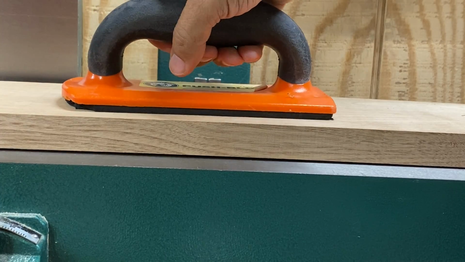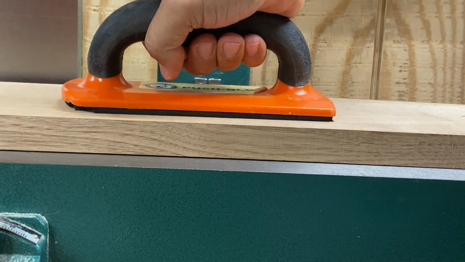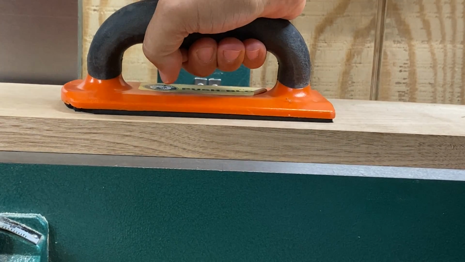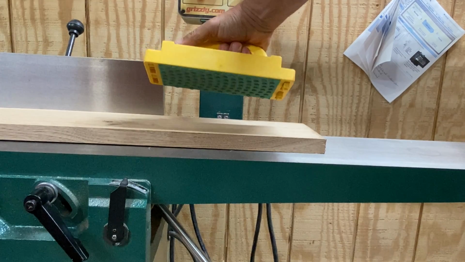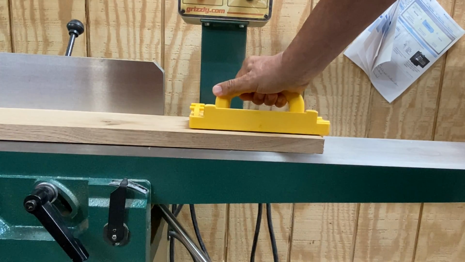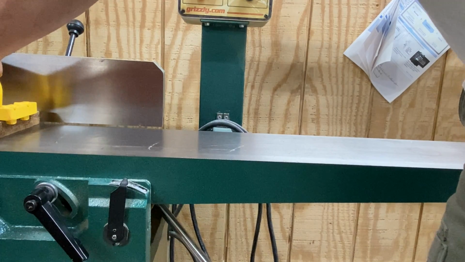Also take care not to press a bowed board flat to the infeed table, as it will only spring back after completing the cut. Using a push stick that hooks over the end of the board helps with this.